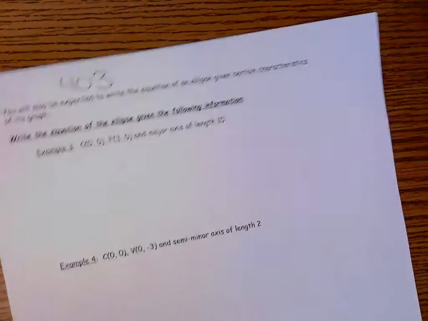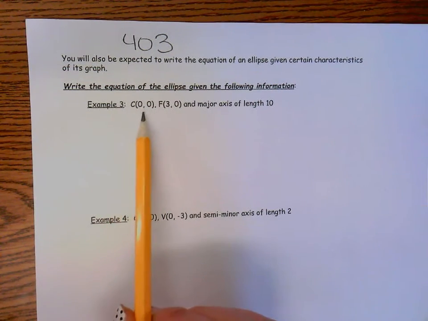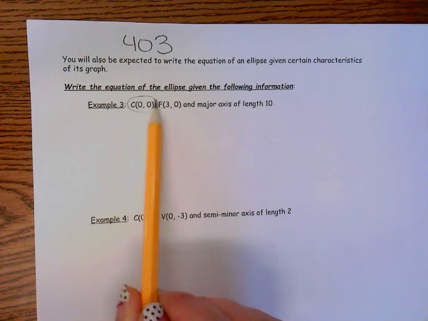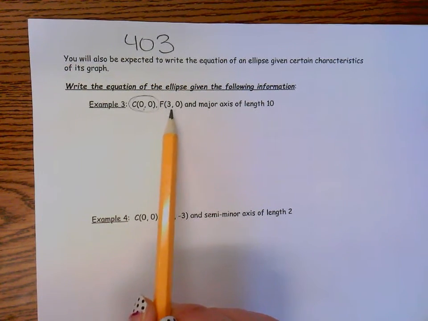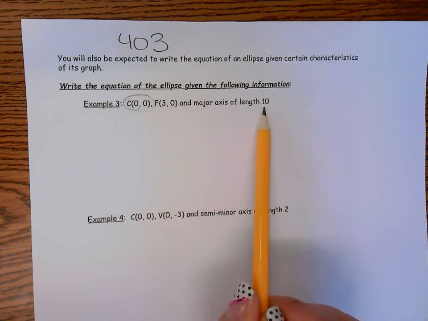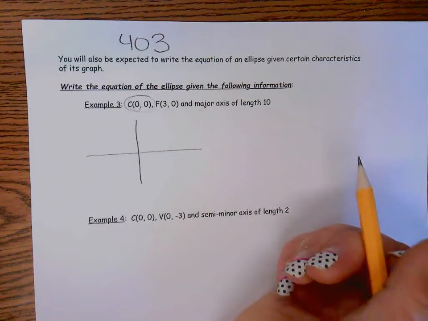This is on page 403. We're continuing on these last couple problems. All right, here is some given information that tells you where the center is, so that's really helpful. It tells you where one of the foci is located, and it tells you the length of the major axis. So what I would do is start kind of sketching for yourself what pieces of information you have.